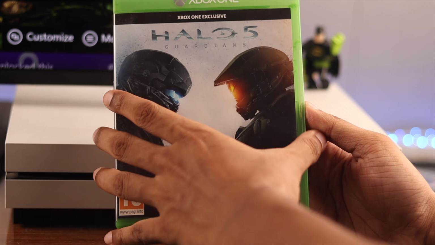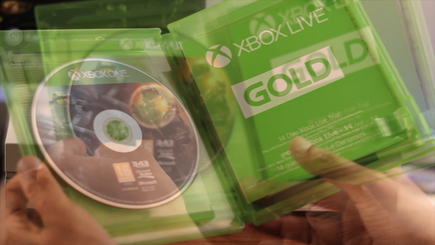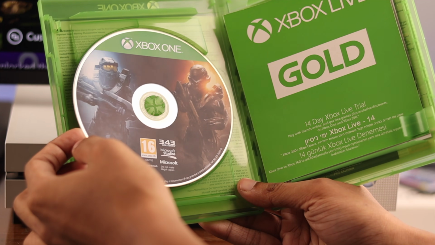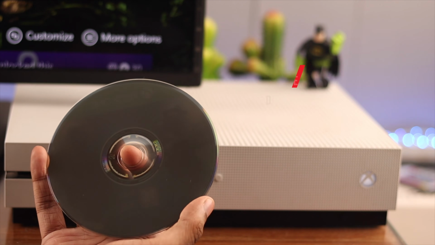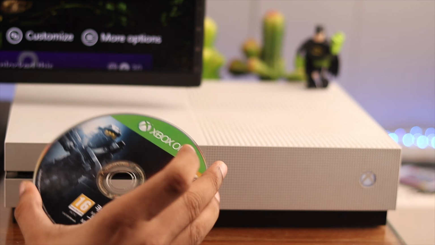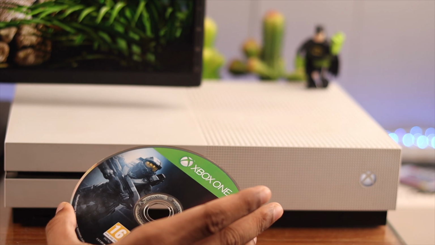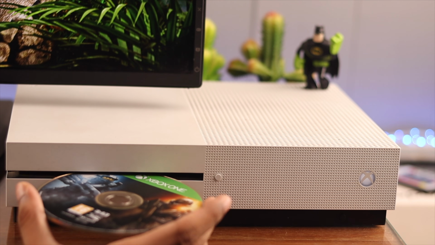Let's take out our disc. We have a copy of Halo 5. If you pull it from the sides, you'll have a hard time opening it. Just press in the middle and it will come off easily. Make sure that the disc is clean and keep the label upwards and just gently push it in the drive.